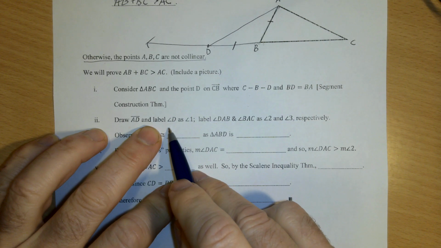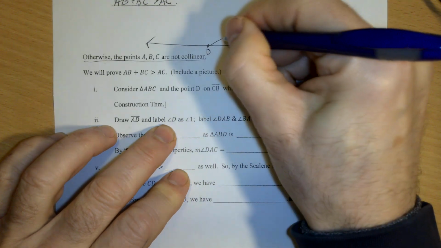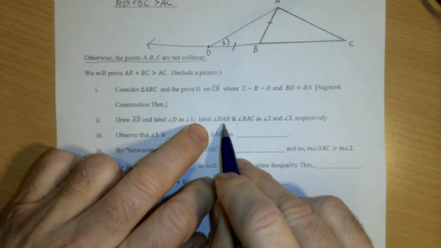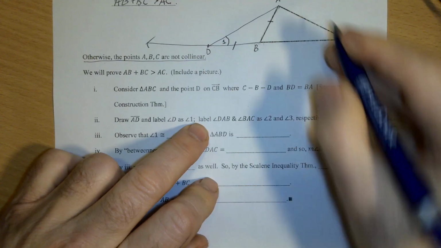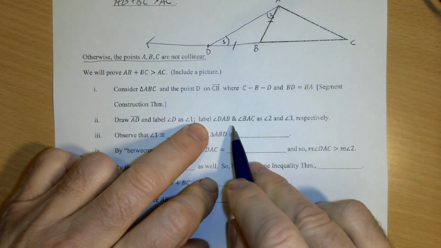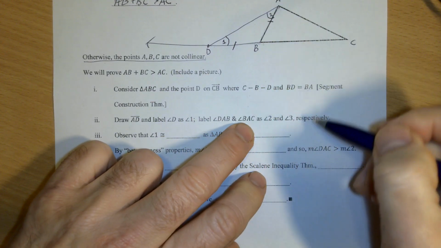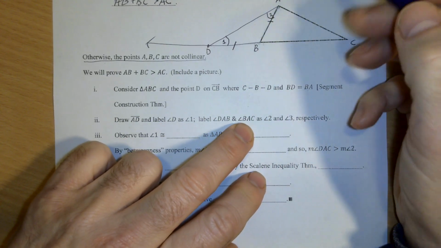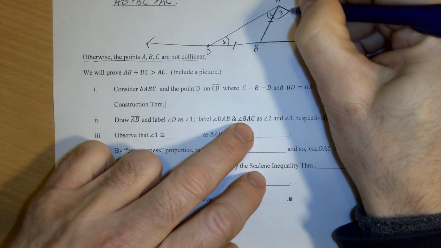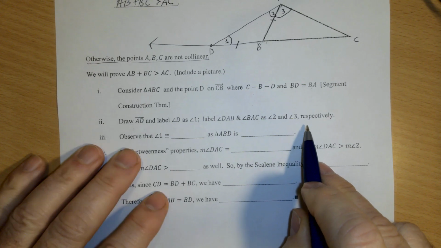It says to label angle D as angle 1, label DAB as angle 2, and then label BAC as angle 3, respectively. All right, so far so good.